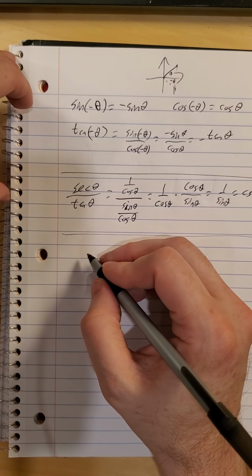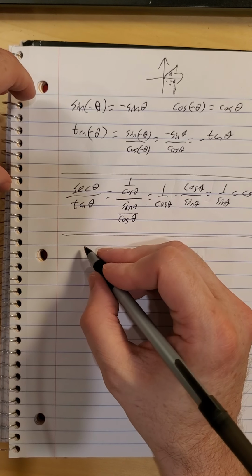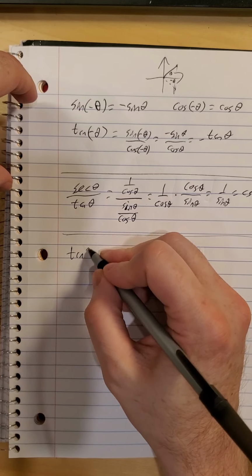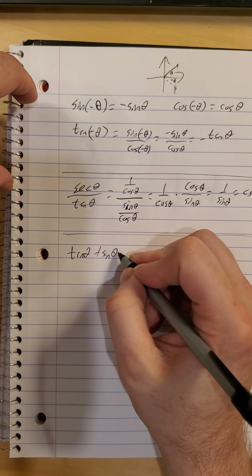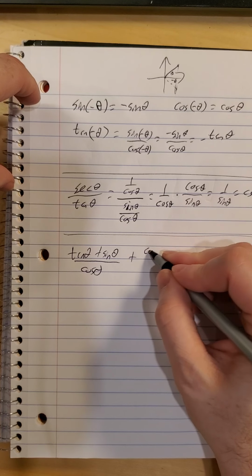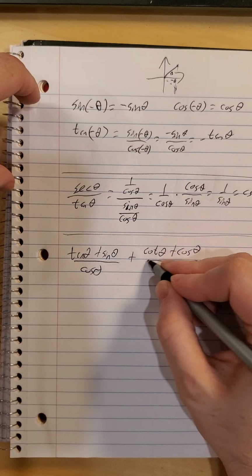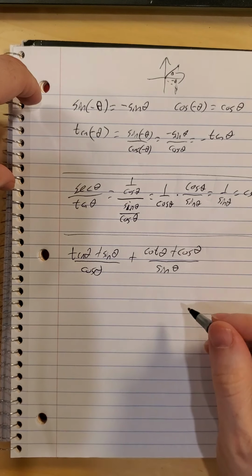Next, they have us doing some operations: tangent theta plus sine theta over cosine theta plus cotangent theta plus cosine theta over sine theta.